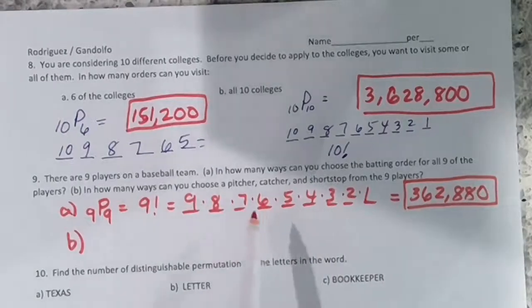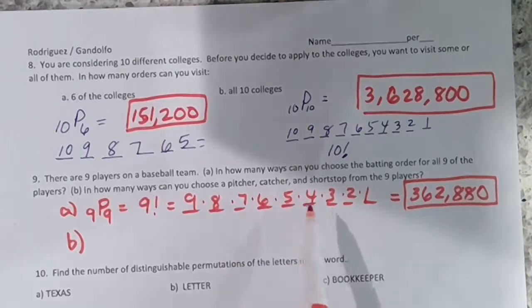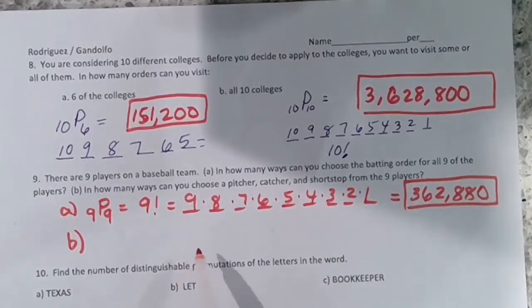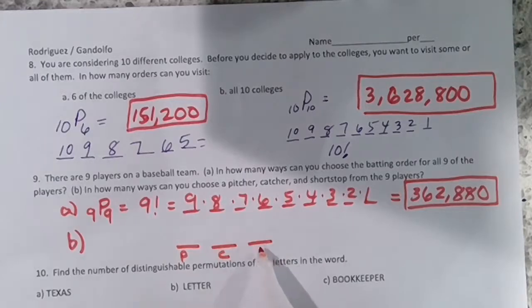B says, how many ways can you choose a pitcher, catcher, and a shortstop from the 9 players? Okay, so there is a pitcher, catcher, and a shortstop. That is 9 options here, 8 options here, 7 options here.